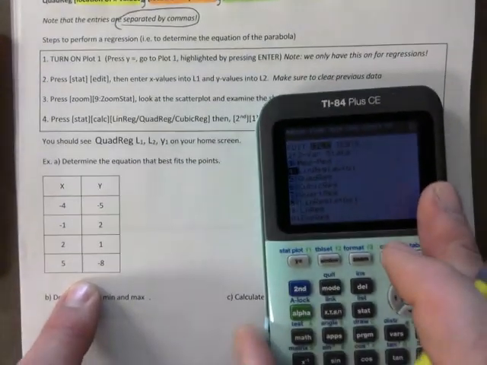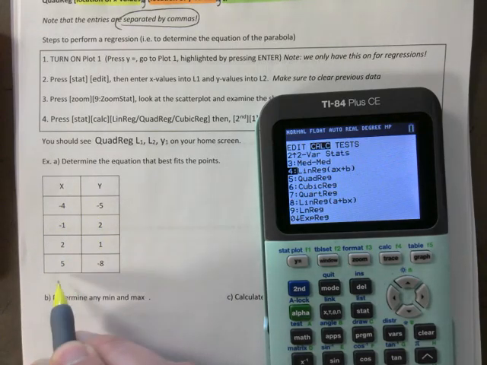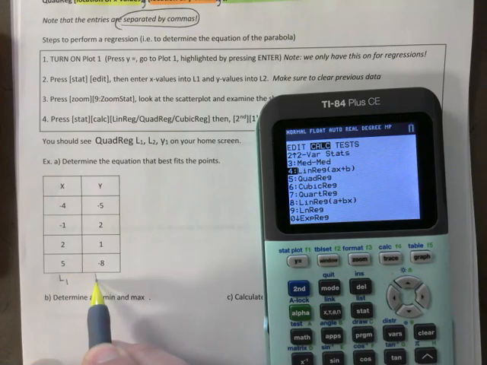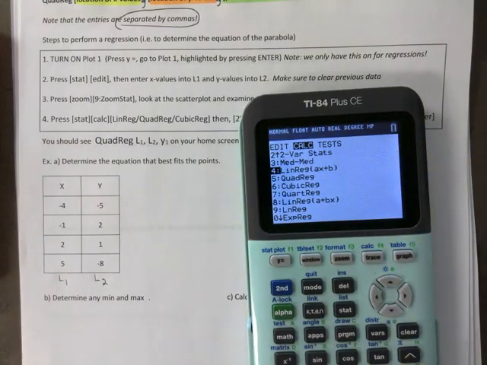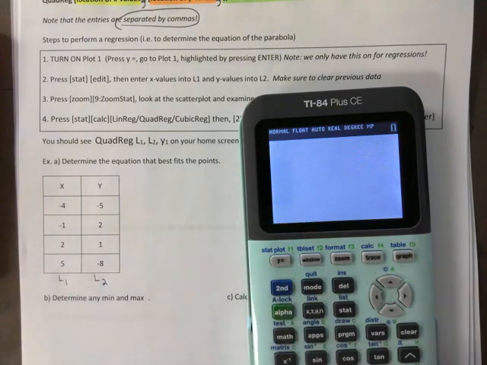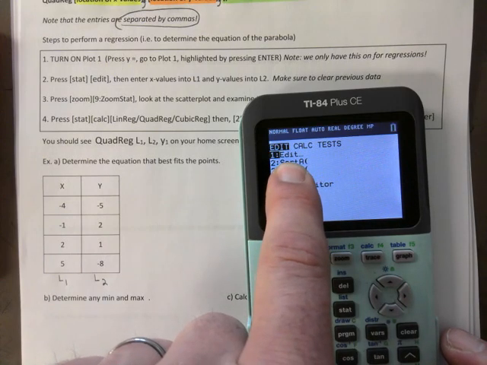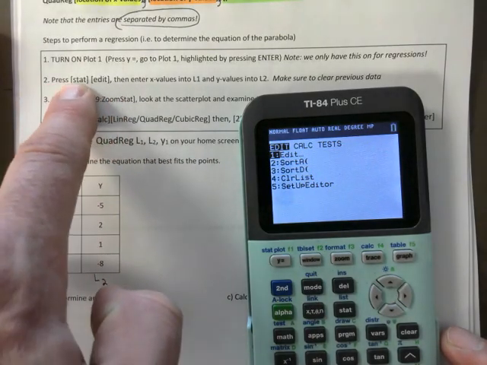So guess what we do? Right off the bat, you should realize, oh, I've got points. I don't have an equation. We're going to type all the x values into L1. We're going to type all the y values into L2. How do you go about it? I'll quit everything I'm doing right now. You go Stat, then you go Edit. That's what it says. The second point right here says Stat, Edit.